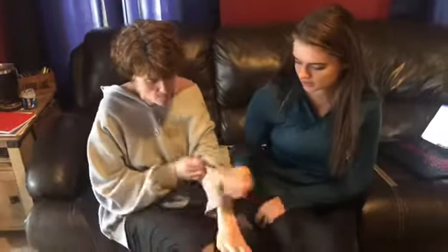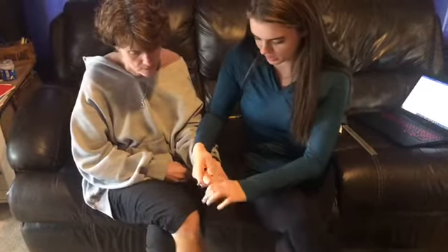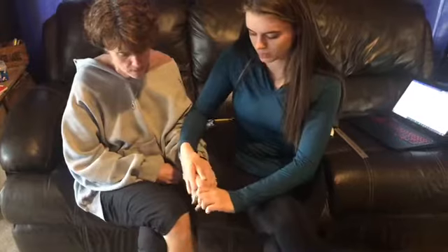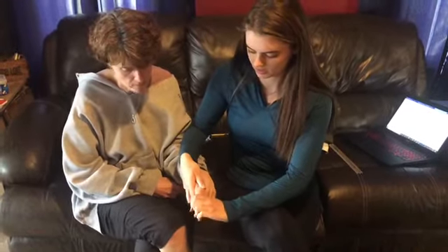Okay, this is the metacarpal compression test, and it's for a fracture, and a positive is pain. So can you go like this? And I'm just gonna relax all your other fingers. I'm just gonna do an axial load like that.